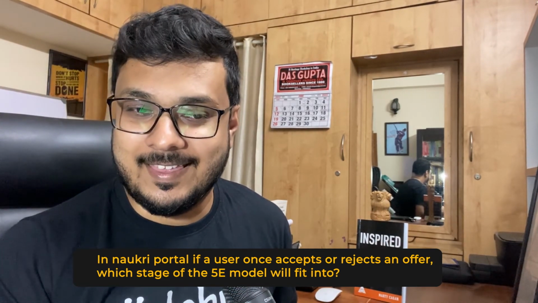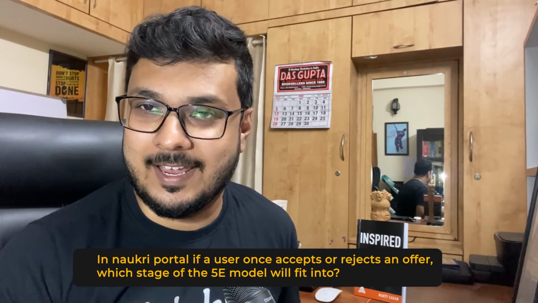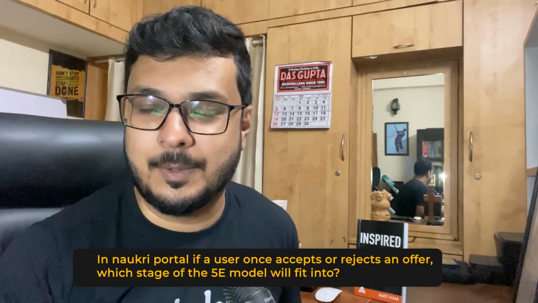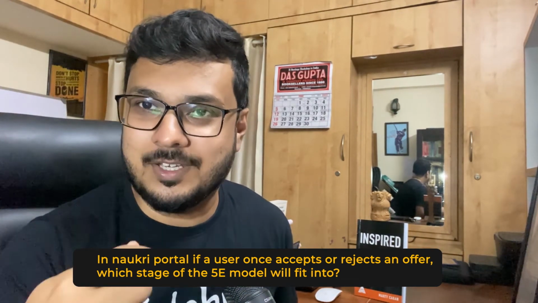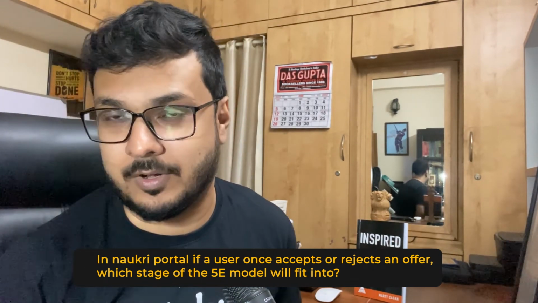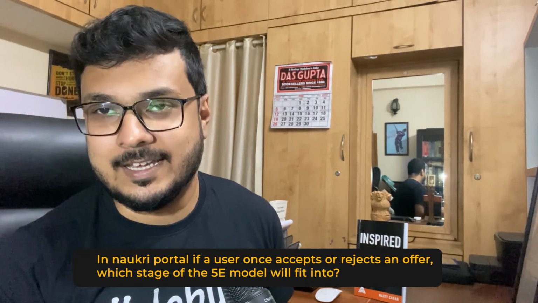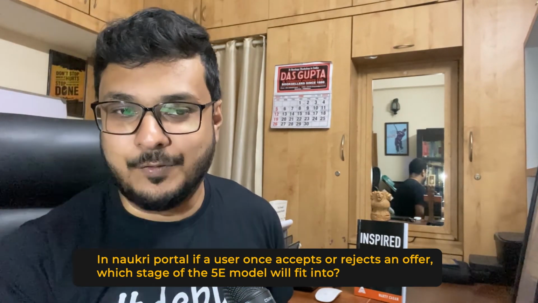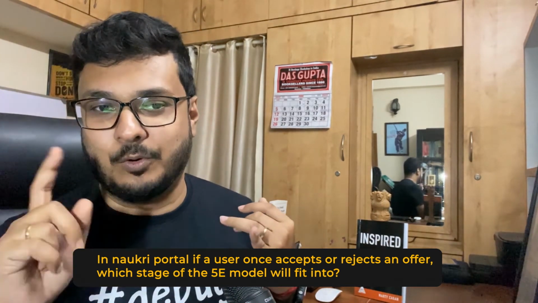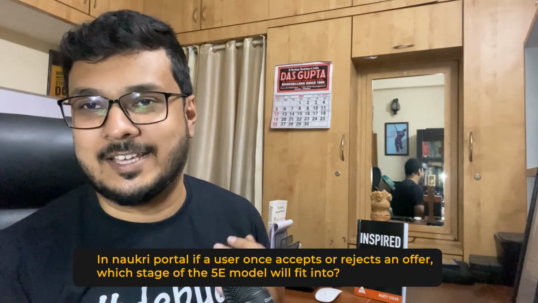I repeat, a user is using the Naukri.com website, and imagine that user is a premium subscriber, and he uses Naukri.com to accept or reject a job offer. Which part of the funnel will this activity belong to? Will it belong to entice? Will it belong to enter? Will it belong to engage? Will it belong to exit? Or will it belong to extend?